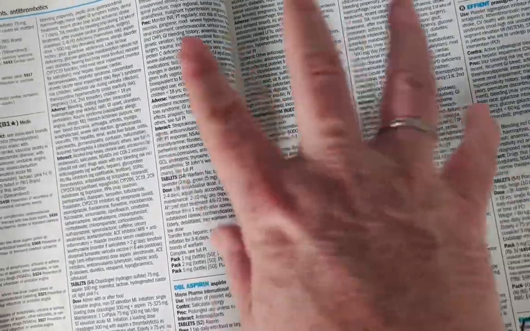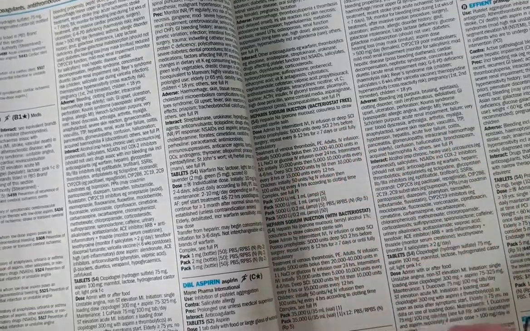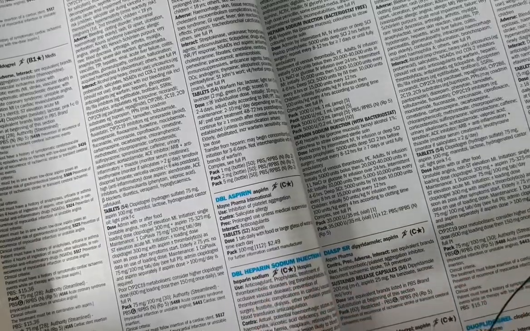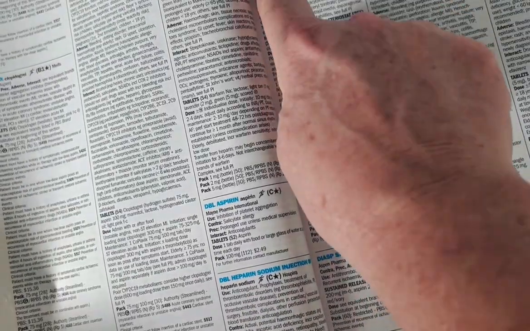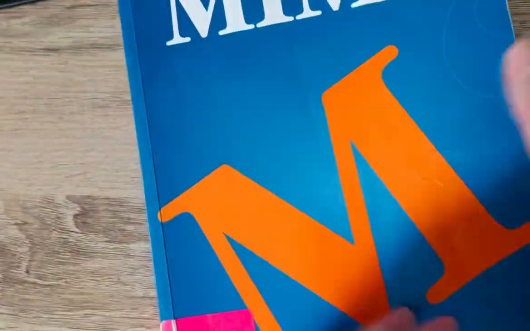And that's pretty much all we're looking for in the MIMS. We're not looking to see what packs it comes in or how much it costs or anything like that. We're just looking for the use, the contraindications, the precautions, adverse events, and the interactions. So that's that book there.